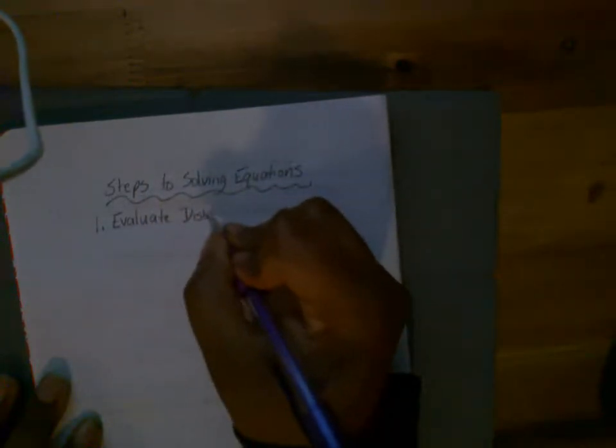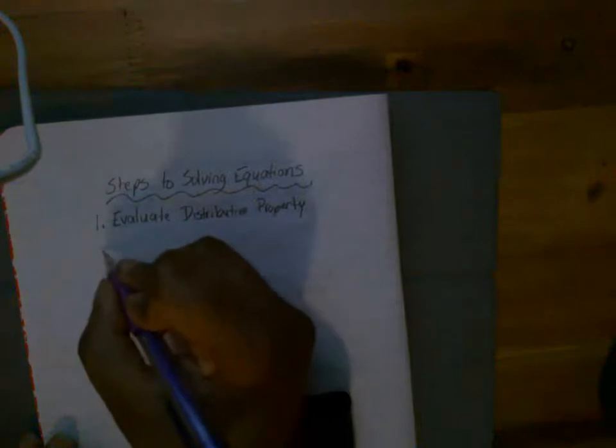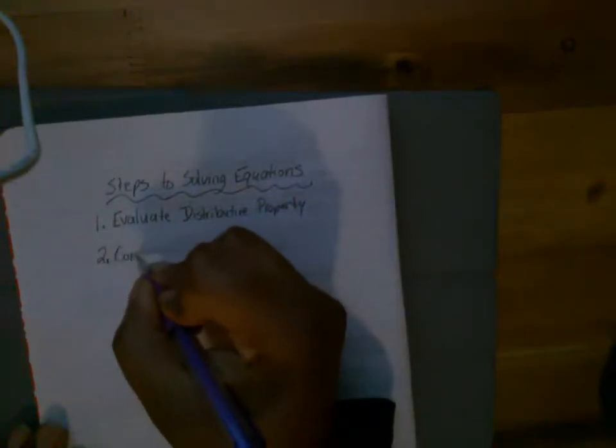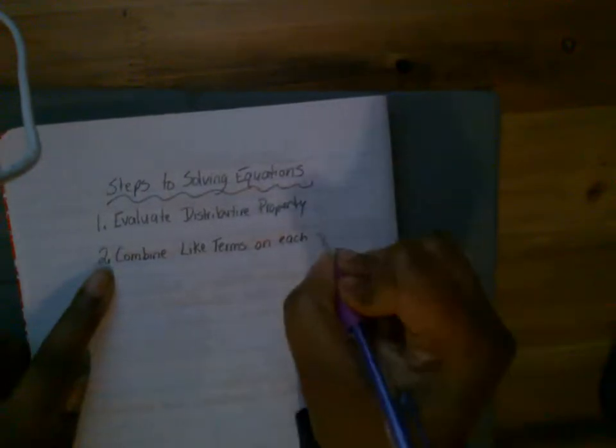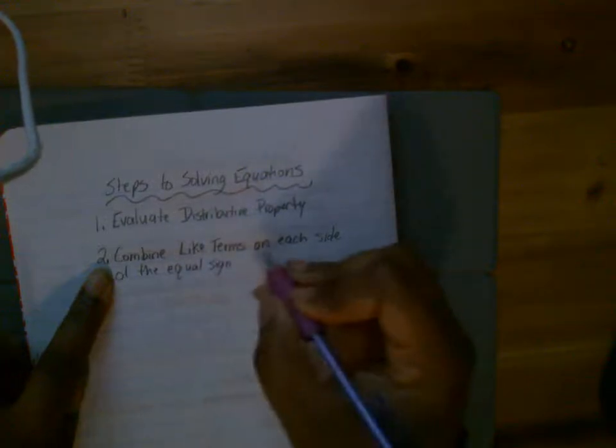All right. Your very first step is to evaluate distributive property. If there is distributive property in the problem, you need to do it first. Your second step is to combine like terms on each side of the equal sign separately. Combine like terms on each side of the equal sign, and you want to do that separately.